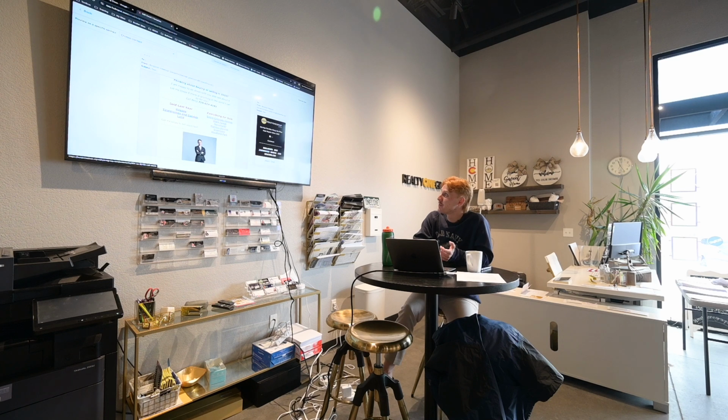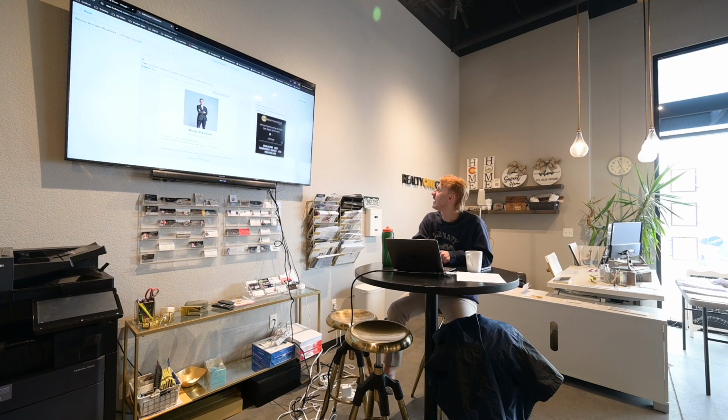But the links are the same. The picture is the same. I have the same slogan there. This is just the mobile view. So it's super easy. This is all I do.